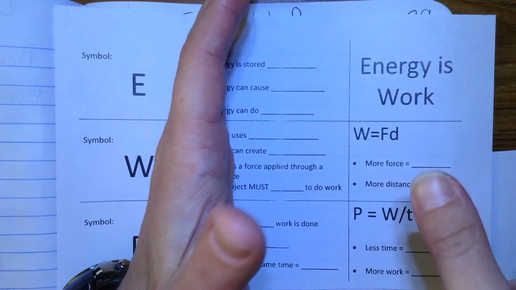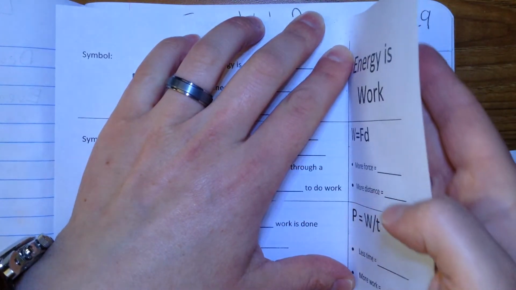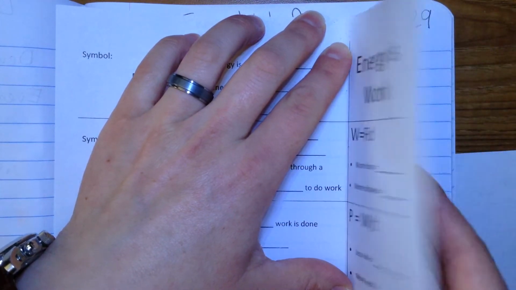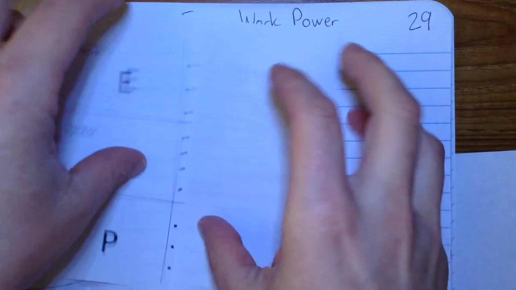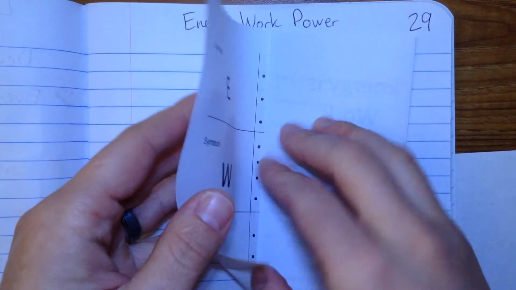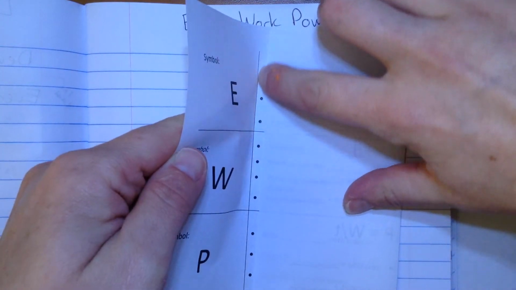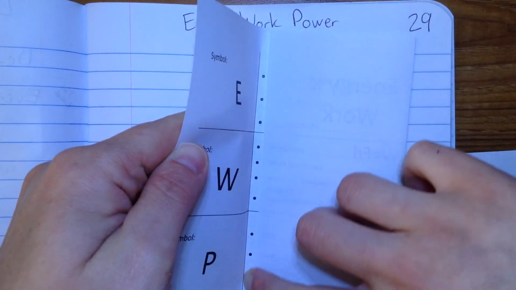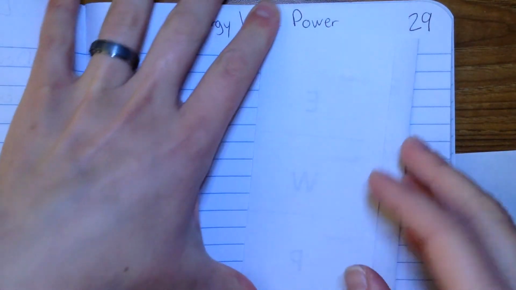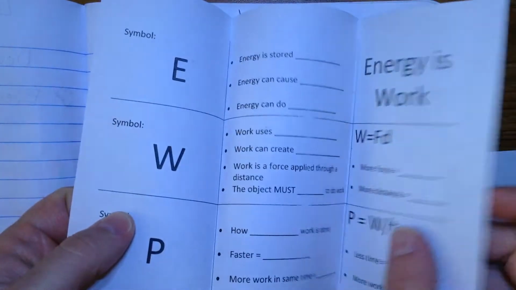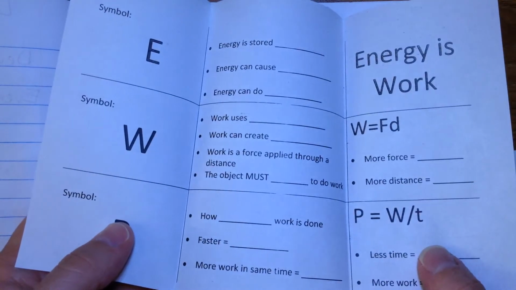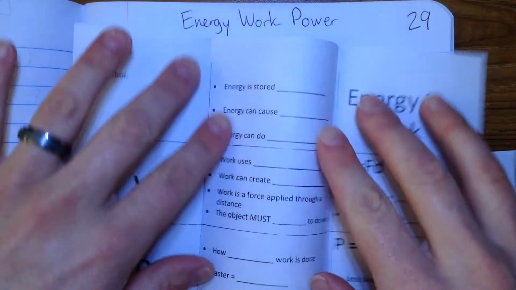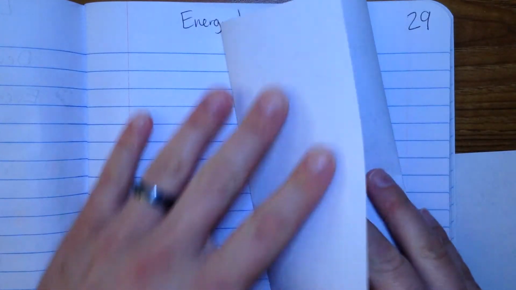Those two vertical lines, fold on the two vertical lines. Okay, here we go.